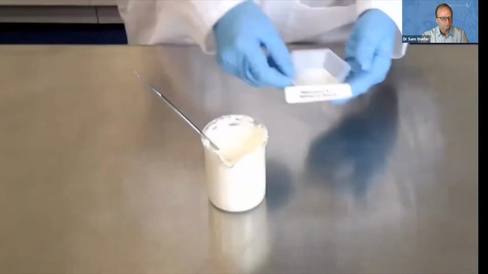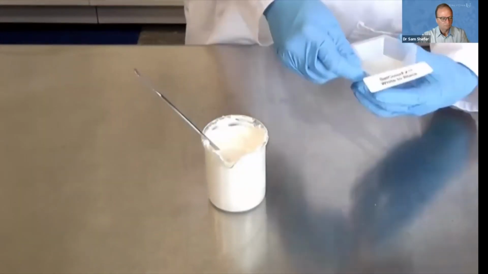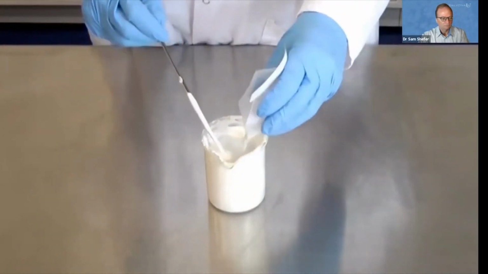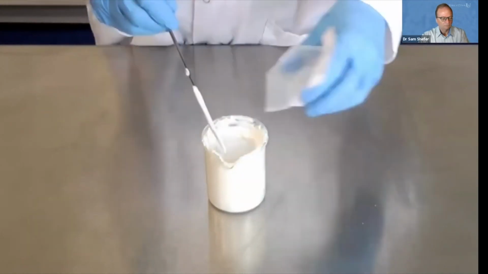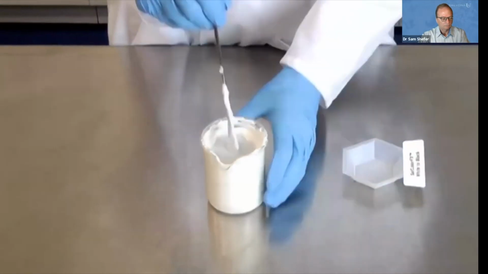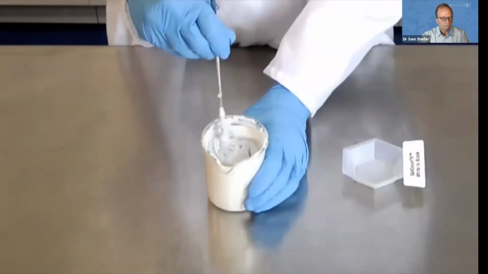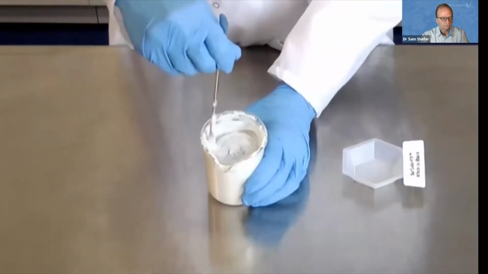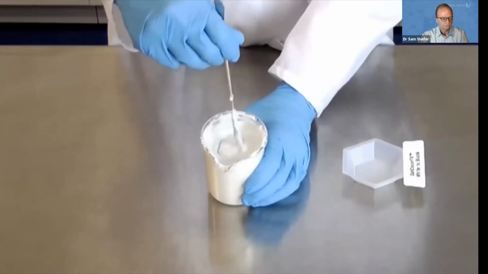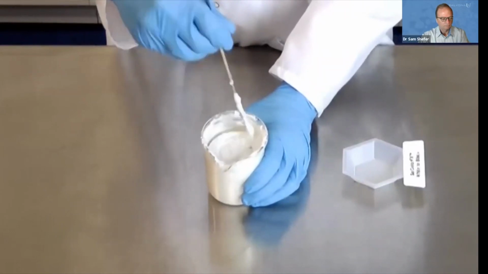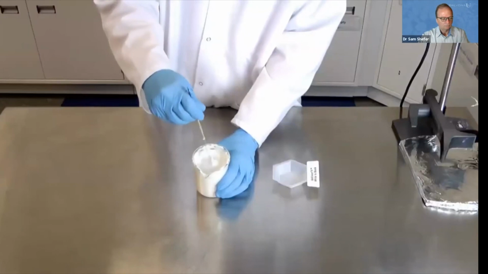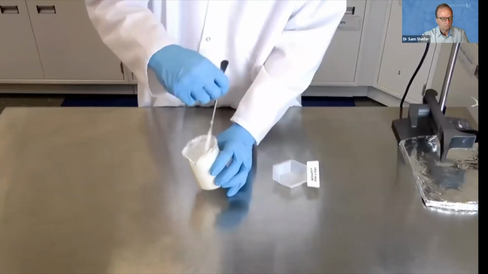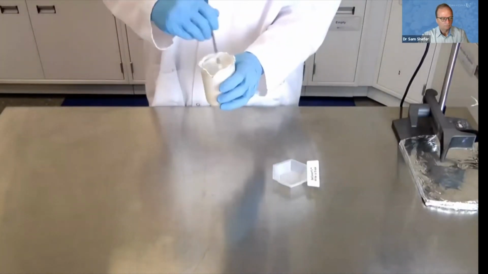And now we will add our final ingredient, Sal Color FX White to Black, by hand. The reason we are adding this by hand and not with a propeller is because this ingredient is an encapsulation of one pigment inside another. And if we mix this with too high shear of mixing, it will break that encapsulation and release the black pigment before we actually want it to be released.